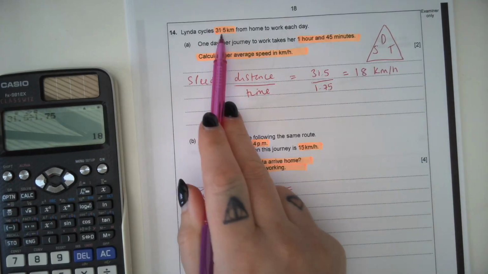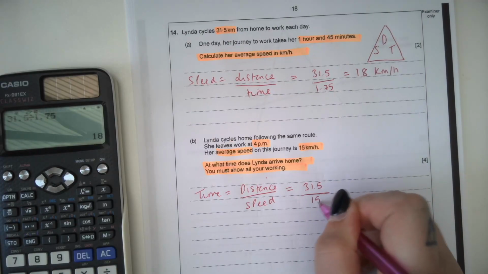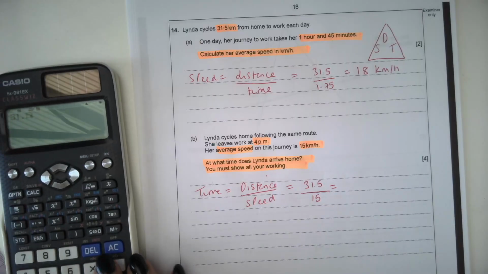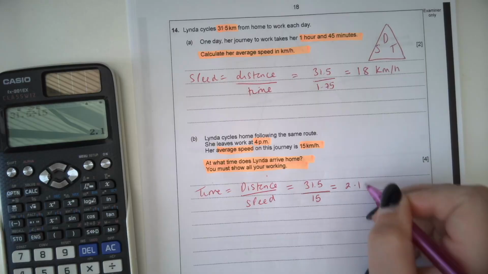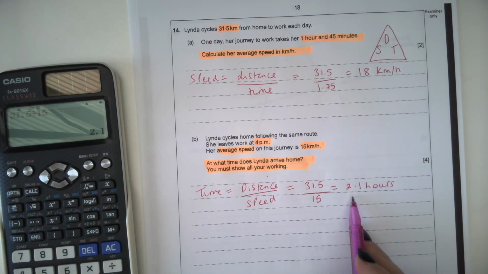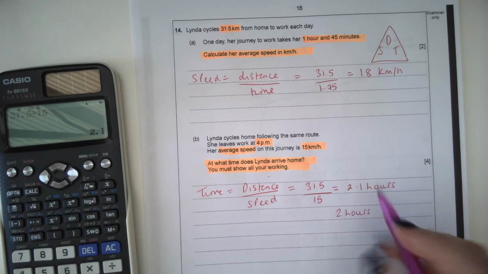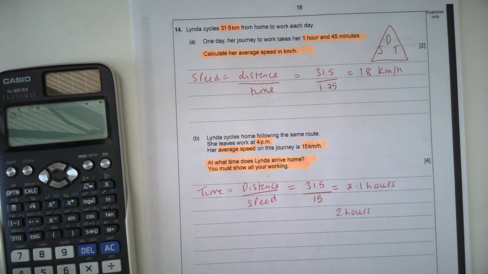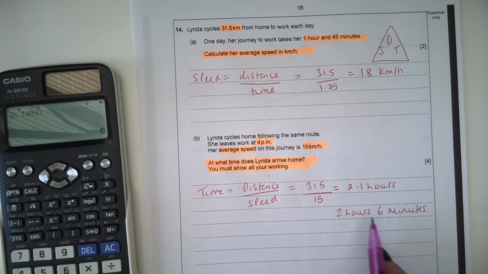Okay, so we know our distance is 31.5. We know our speed is 15. So 31.5 divided by 15 is 2.1 hours. Now we don't know what 2.1 hours is in terms of hours and minutes. It's definitely 2 hours because we've got that 2 in the whole number part. But what's 0.1? So 0.1 times 60 tells us that that's 6 minutes. So it takes 2 hours and 6 minutes to get home.